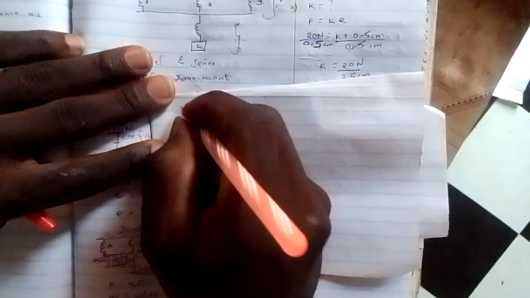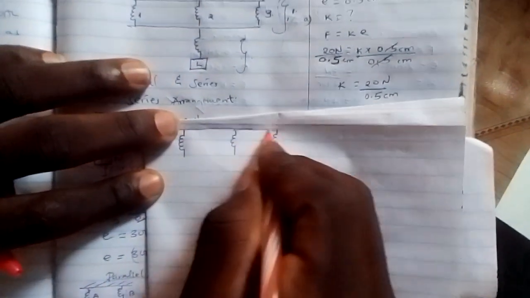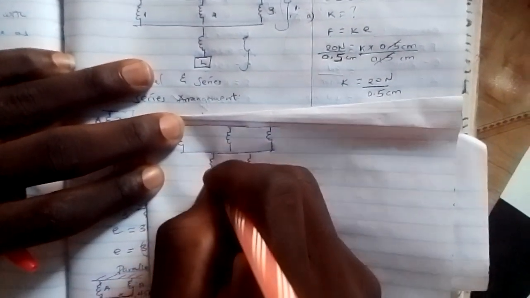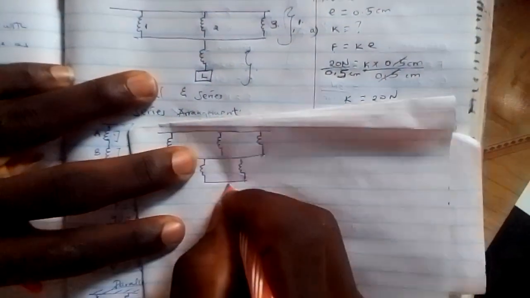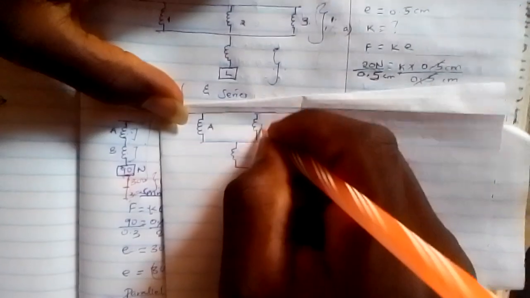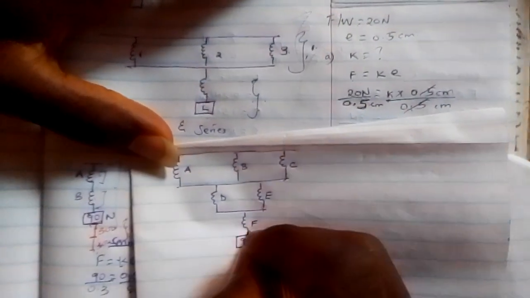For instance, if you have been given such a system, now these are a combination of the two, the parallel and the series. If we take this one to be spring A, this one B, this one C, then this one D, this one E, this one F, and we have another spring down here, remember, and we take this one as system 1, this one as system 2, this one as system 3.